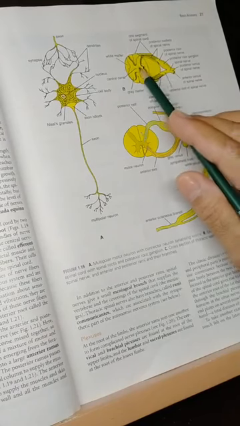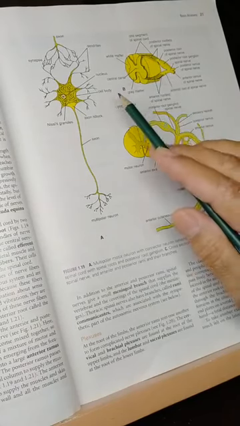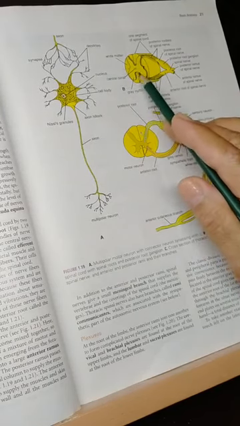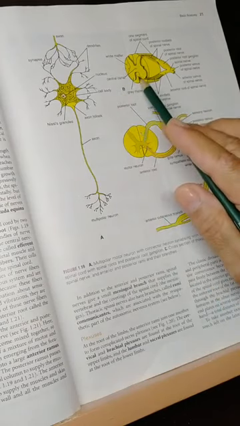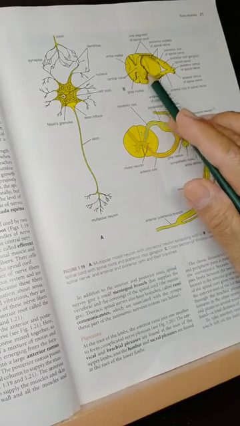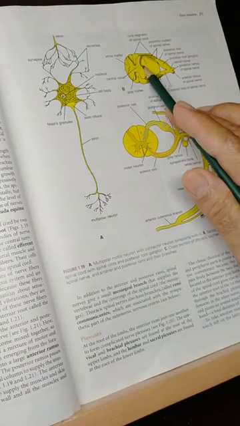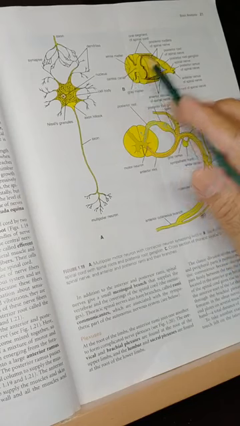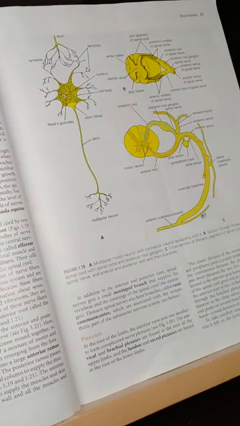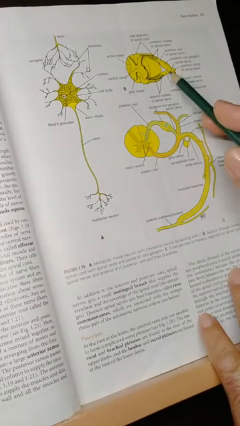So, you will notice that most of the sensory fibers and neurons are located in the posterior dorsal part, while the ventral part are composed of mostly motor fibers, motor neurons. On the lateral part, that would be a mixture of sensory and motor. Okay, so posterior is usually sensory, anterior is usually motor. Okay, so you have here the posterior root ganglion.